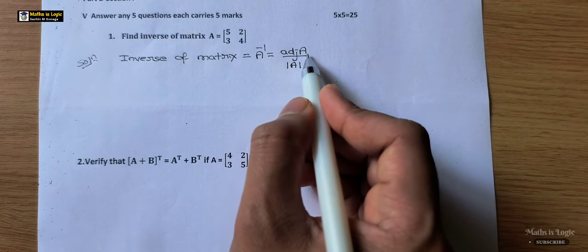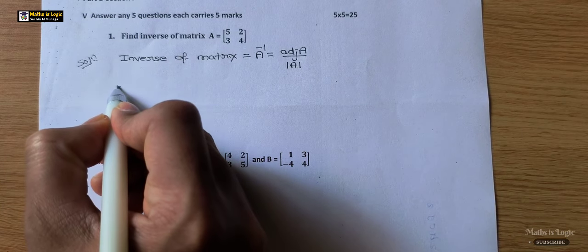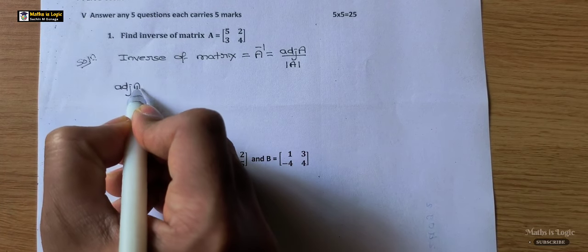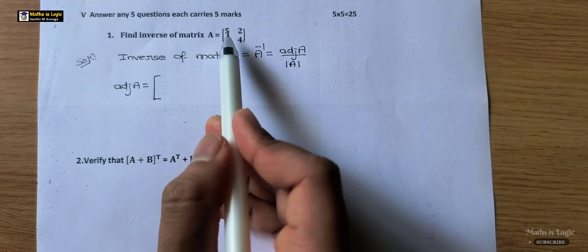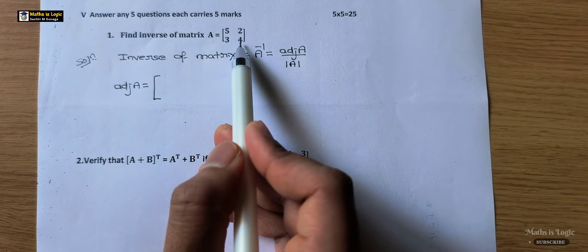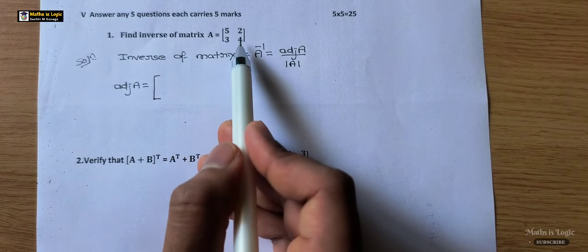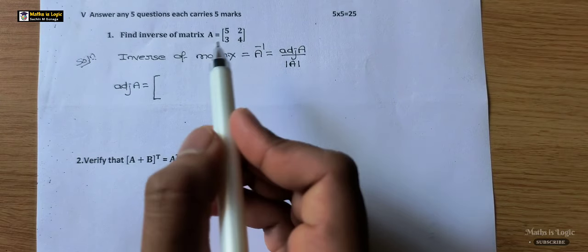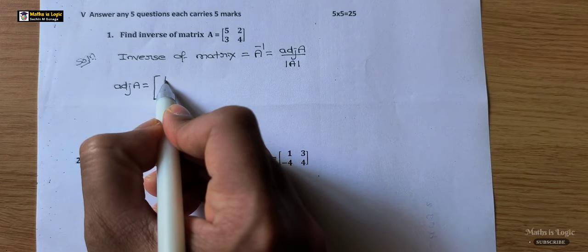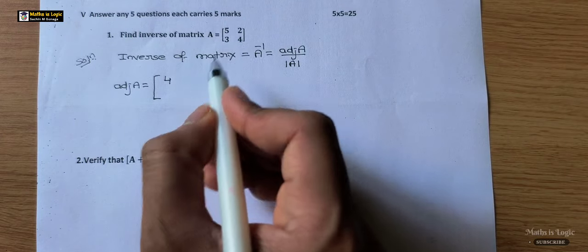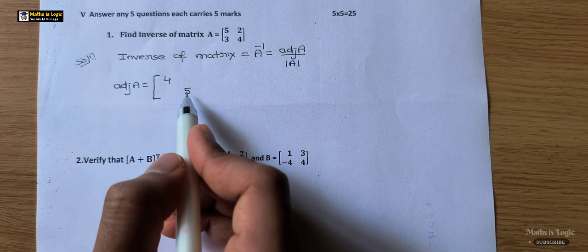So to find out adjoint of A, there is a shortcut method. What is that shortcut method? Adjoint of A is equals to, shortcut method is, these two 5 and 4 are called principal diagonal elements. So these principal diagonal elements interchange. Interchange means in place of 5, 4 comes, and in place of 4 which number comes here? 5. Interchange principal diagonal elements.